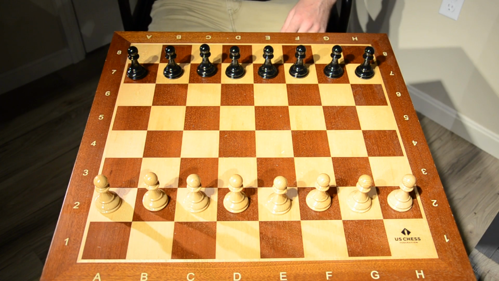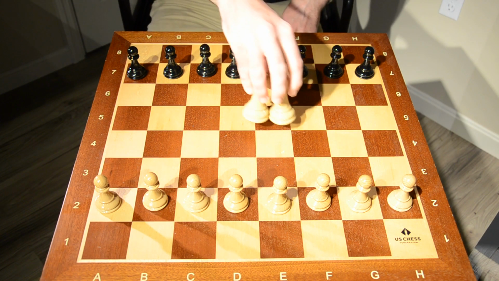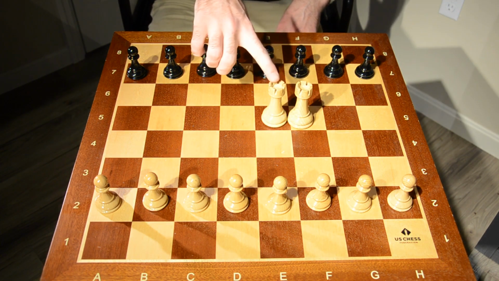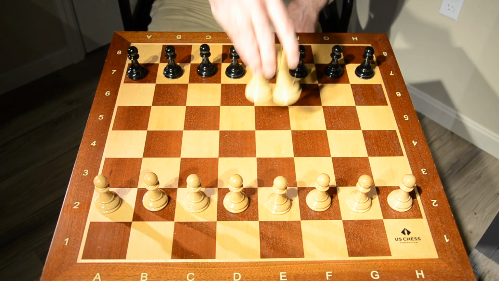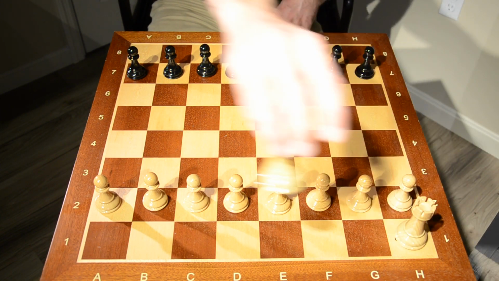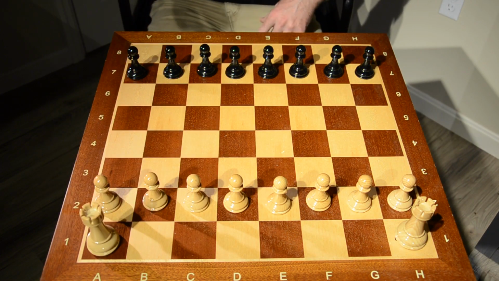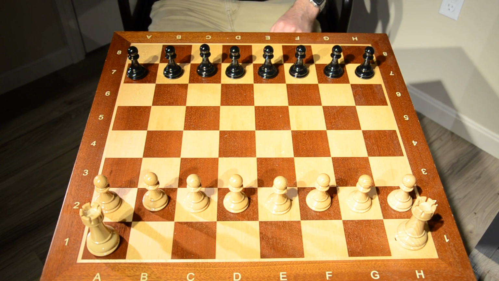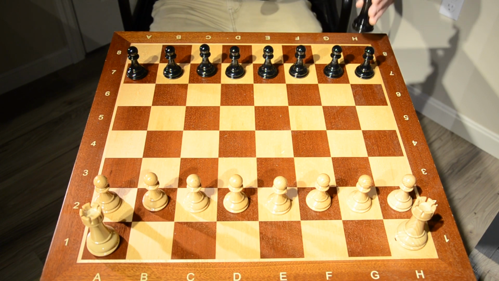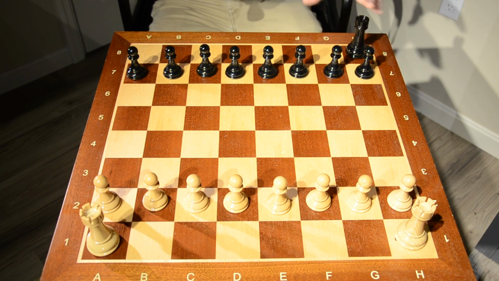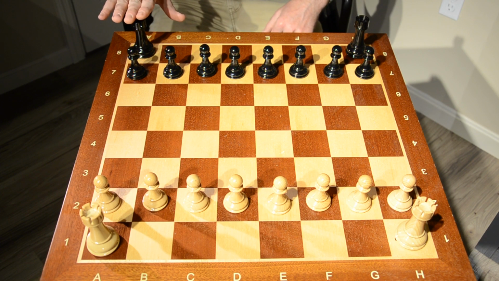The next piece we're going to set up are our rooks. And in chess, the rook looks like a castle. Our white rooks will start on the H1 and the A1 squares in the corner. And consequently, the black rooks will start on H8 and A8.